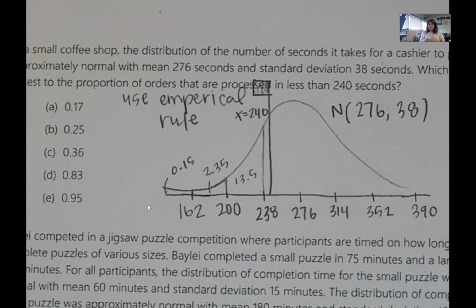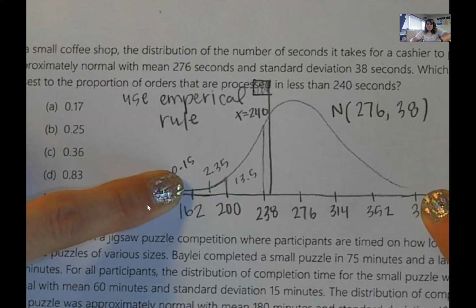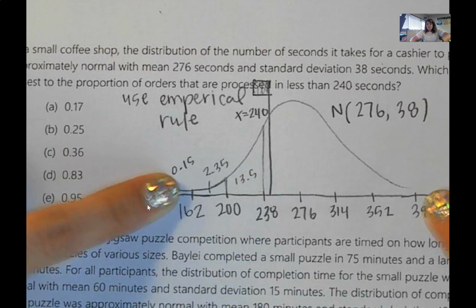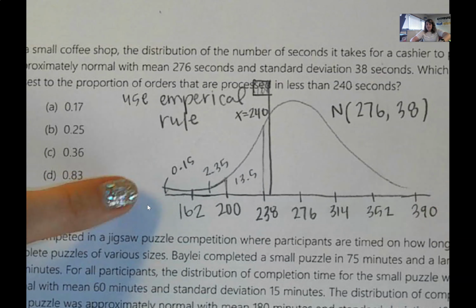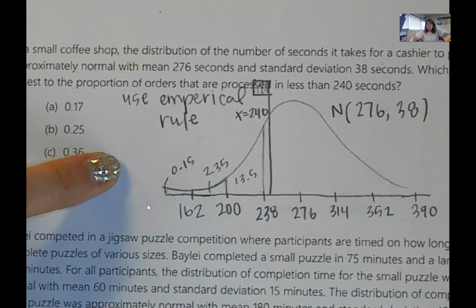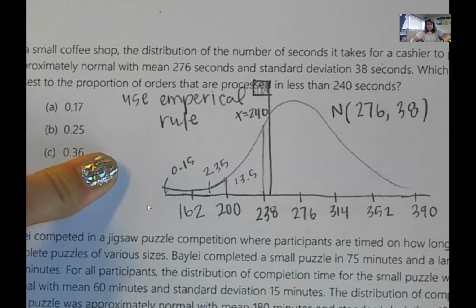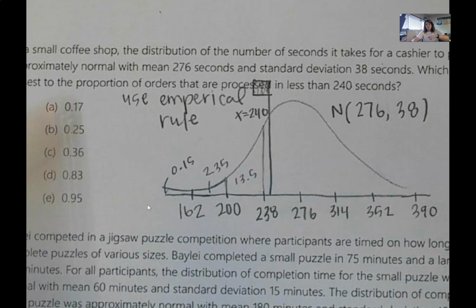So make sure that you know these are not end points. These are just our 3rd standard deviation away. And this picture is trying to illustrate to you that anything that's past 3 standard deviations away is very unusual. Not impossible, very, very unusual.